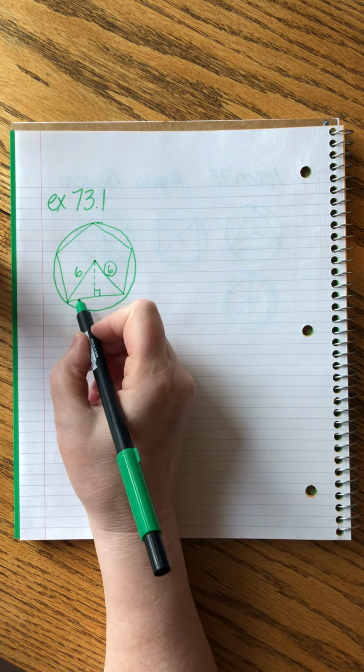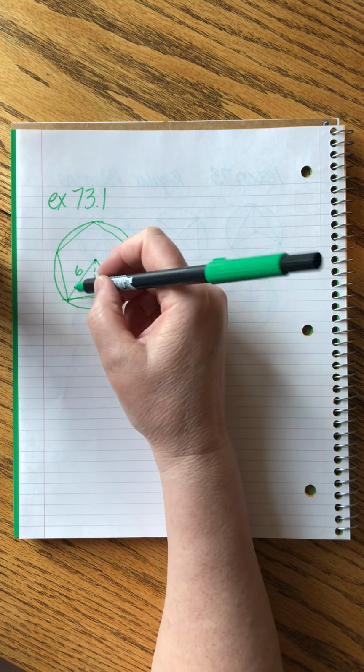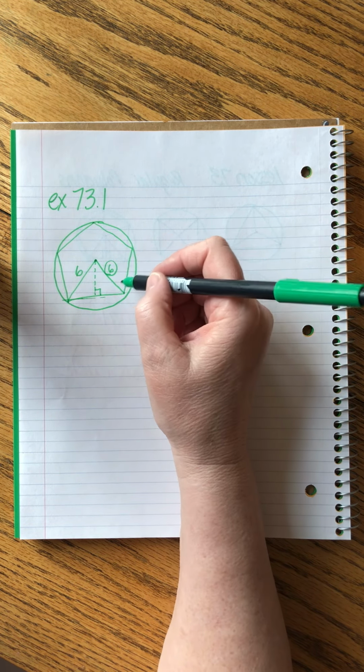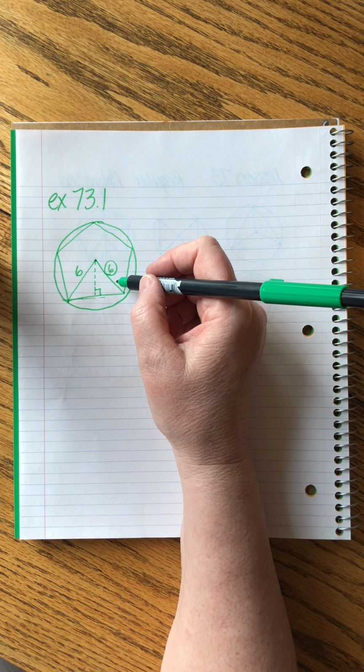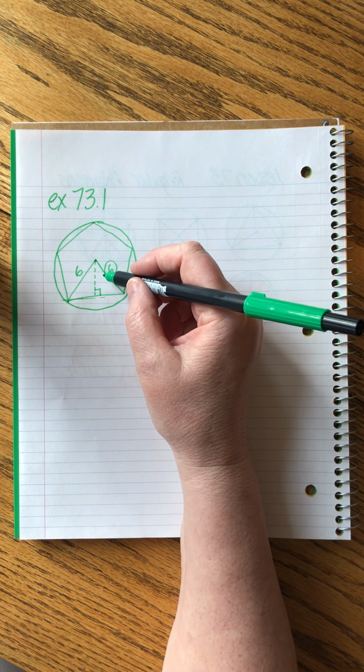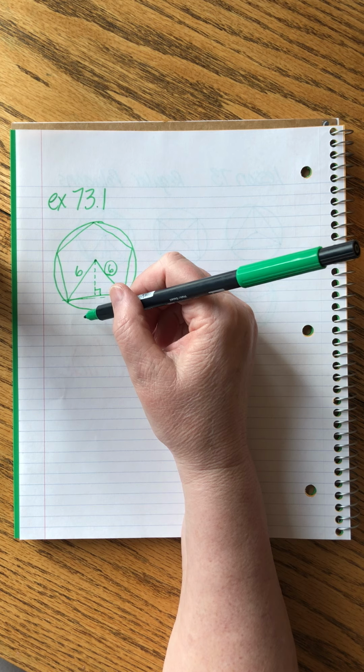What I want to do is find the length of this side, because then I can find the perimeter. And then I want to find the area of at least one of these triangles, because then I could go for broke, couldn't I? I could figure it all out. All right. How am I going to find the height of this triangle? How in the actual heck?